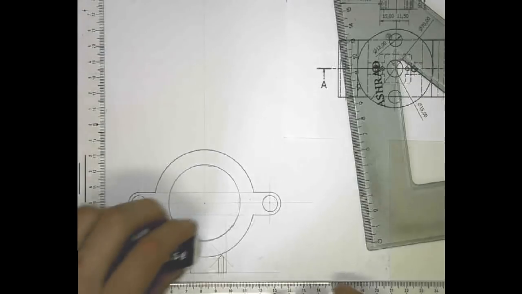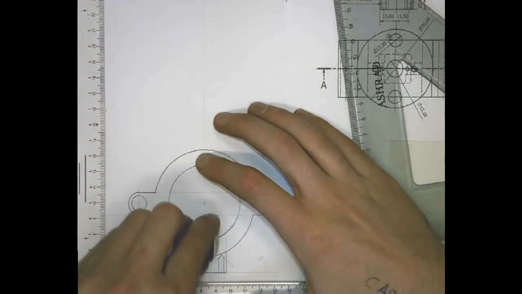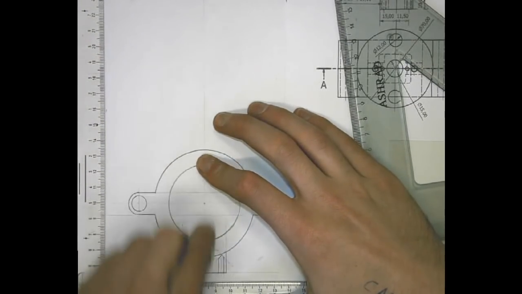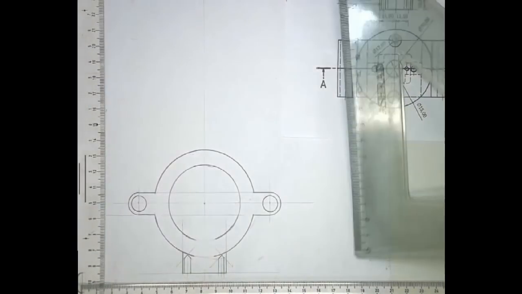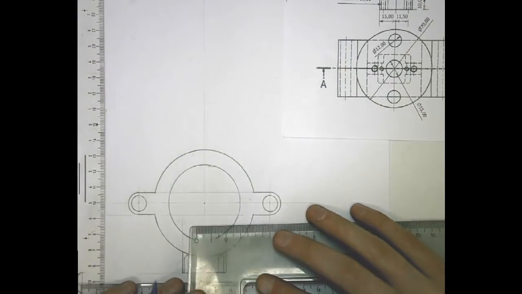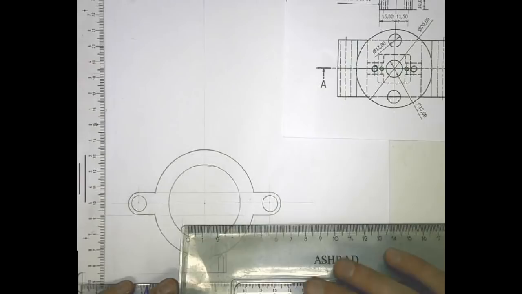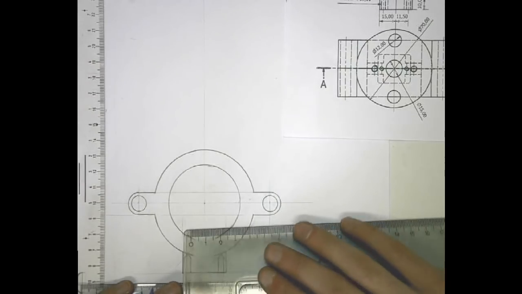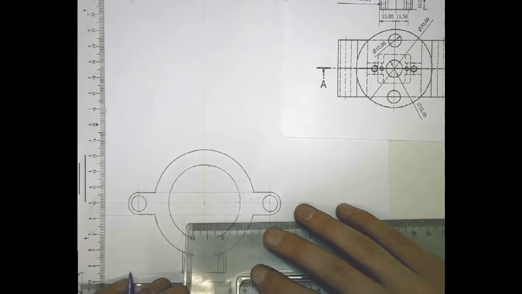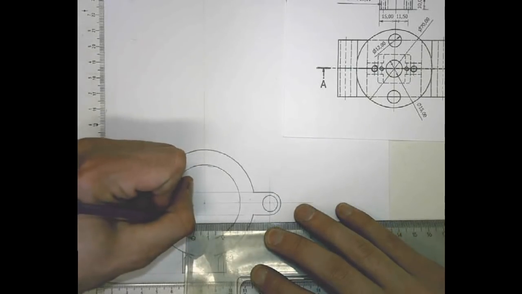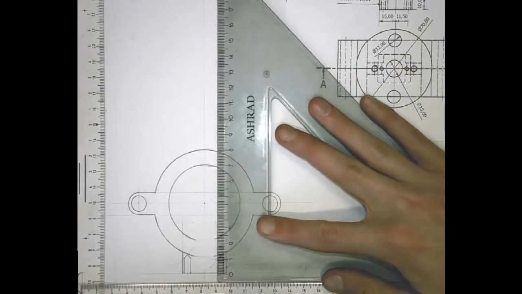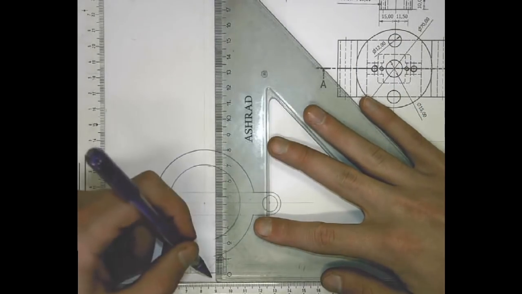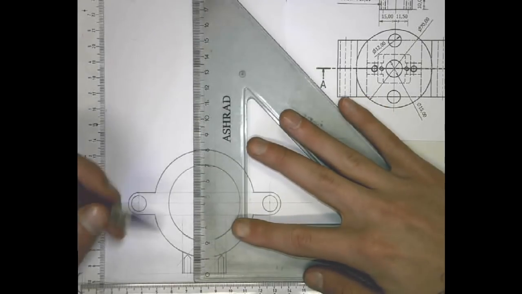So I will erase the center here because there's a hole through there, and we then mark off 15 millimeters from either side of that center line. Well, 7.5 from either side, 15 total. And that hole does go through the entire component, so we will just project all the way up to the top.